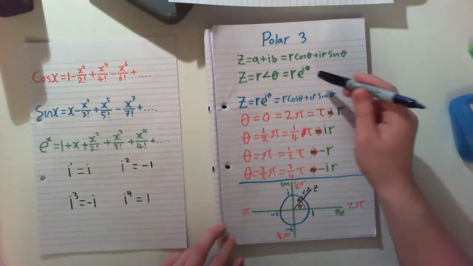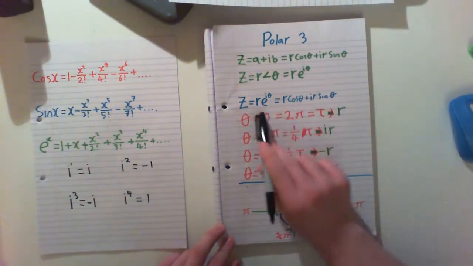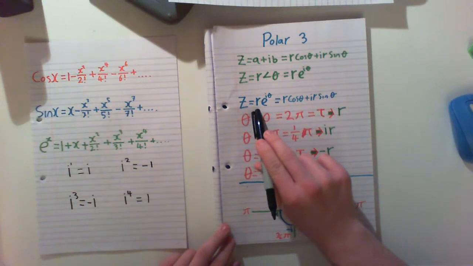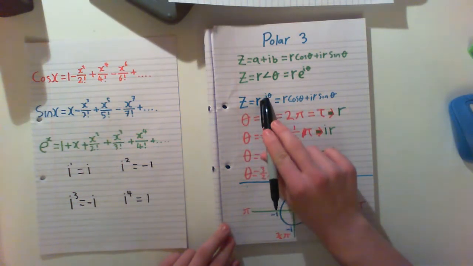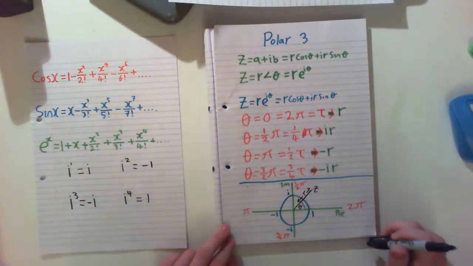So I'm going to first go through some uses which I find of treating it in this form, remembering, of course, that r by e to the i theta is equal to r cos theta plus ir sin theta.